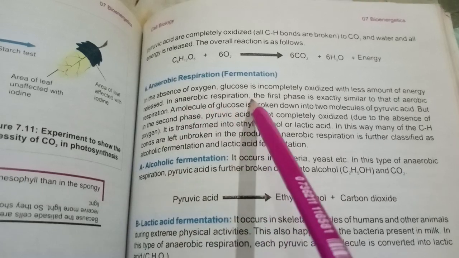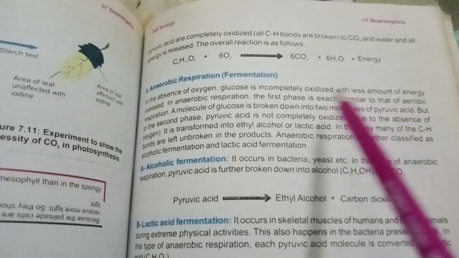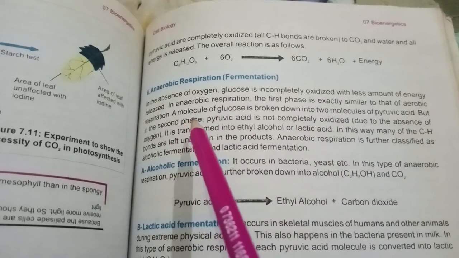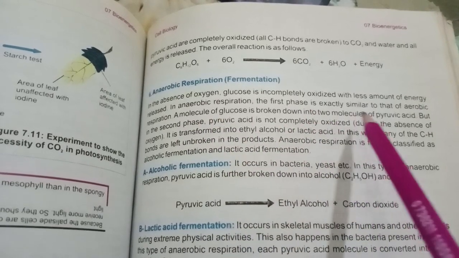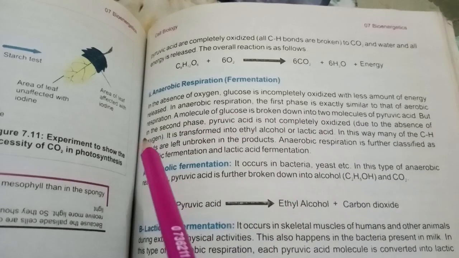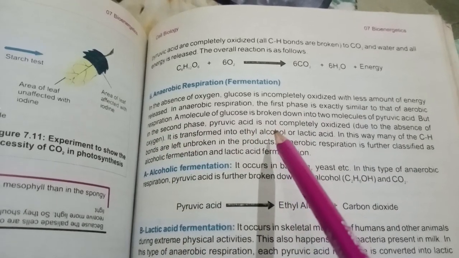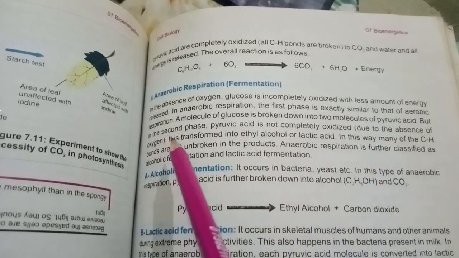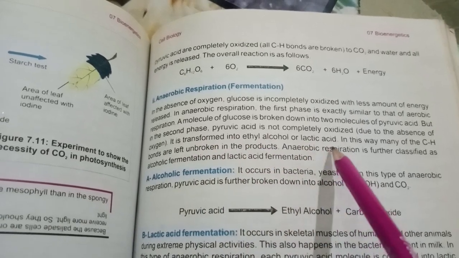In anaerobic respiration, the first phase is exactly similar to aerobic respiration. A molecule of glucose is broken down into two molecules of pyruvic acid, but in the second phase the pyruvic acid is not completely oxidized. Due to the absence of oxygen, it is transformed into ethyl alcohol or lactic acid.